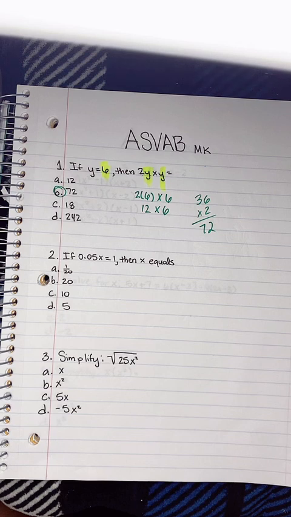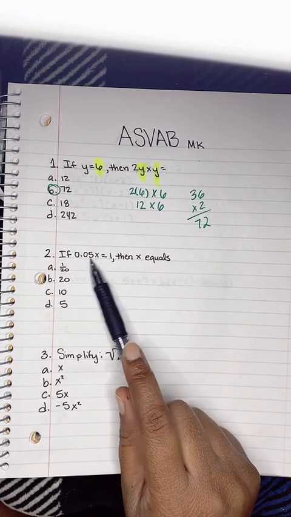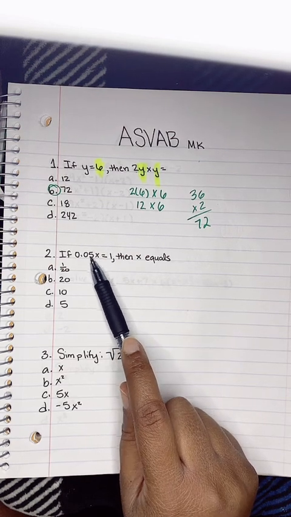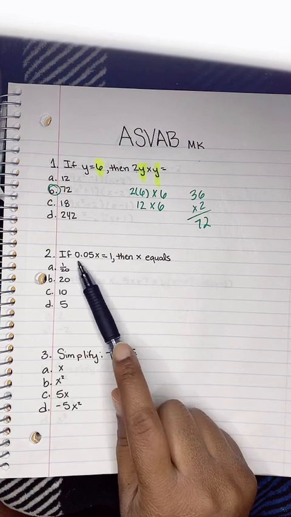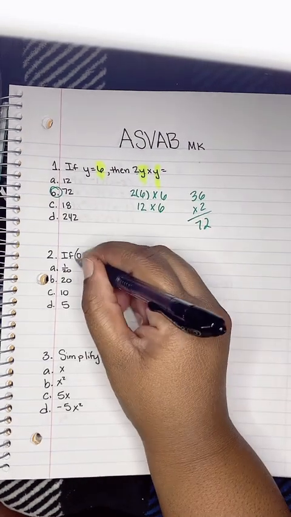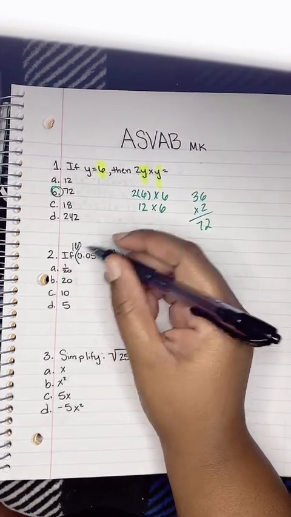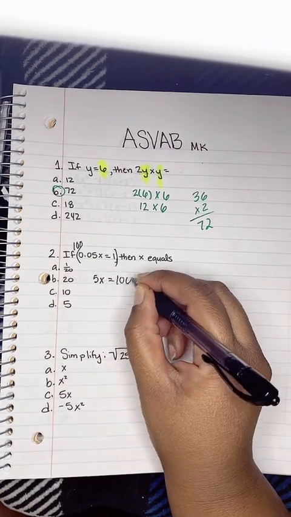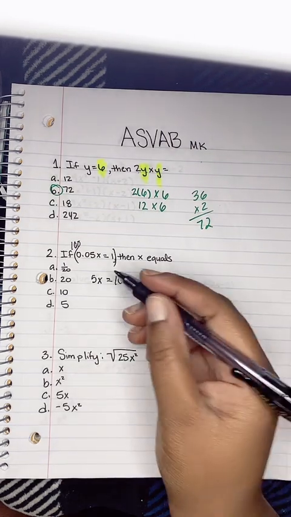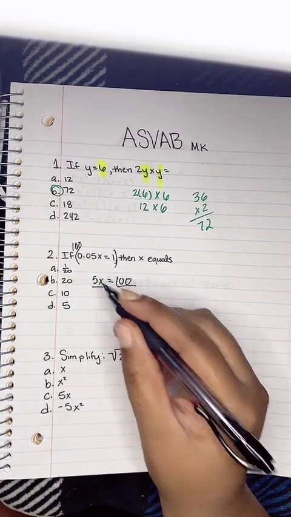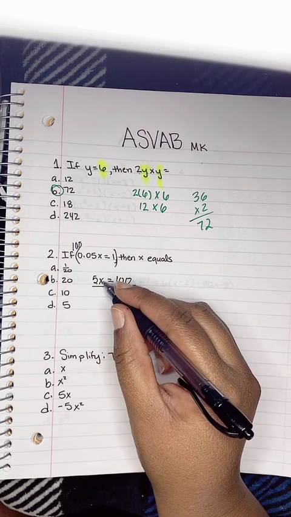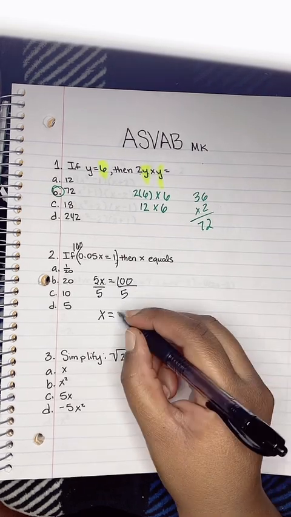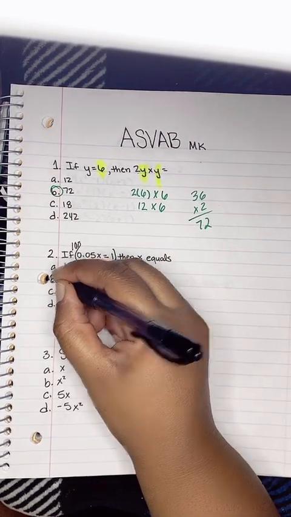So, we want x by itself. So if you don't like decimals, to get rid of the decimals, you can multiply this whole thing by 100. So if we multiply both sides by 100, we would get 5x equals 100. And then we can divide both sides, because whenever you have a number attached, they're multiplied. To undo that, we divide. And then x equals 100 divided by 5, which is 20. And you guys were right on.